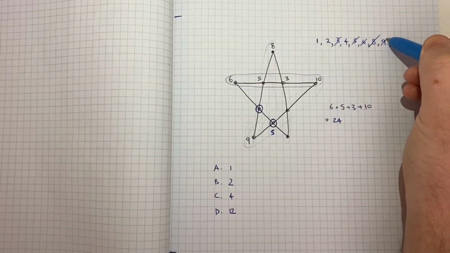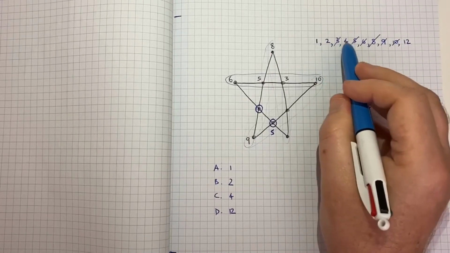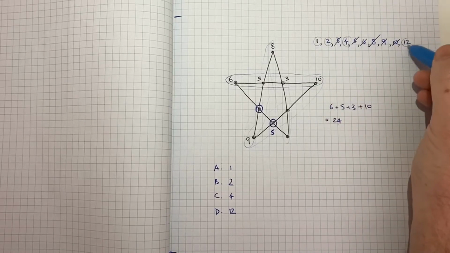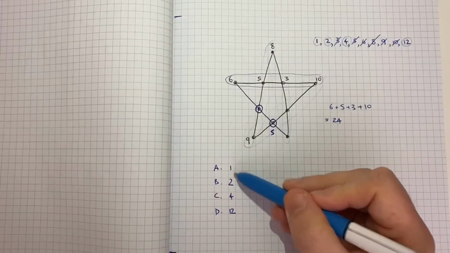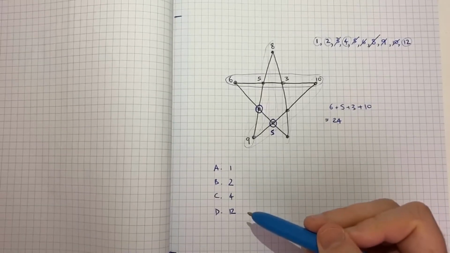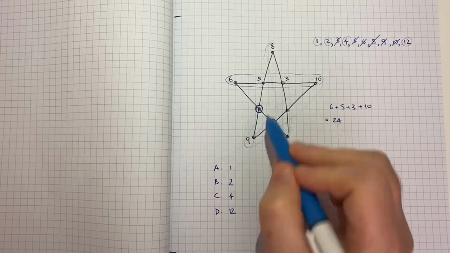Number 9 has been taken. And that leaves 1, 2, 3, 4. These are the 4 numbers that we can pick from. And unsurprisingly, they're the 4 numbers that have been given as the 4 options. So now let's work out this number here. I think we have enough information.